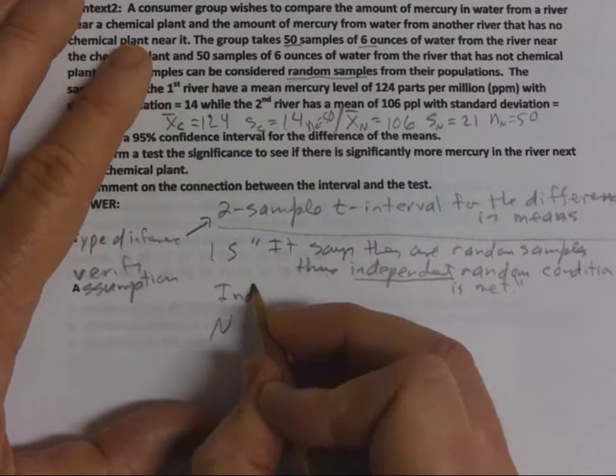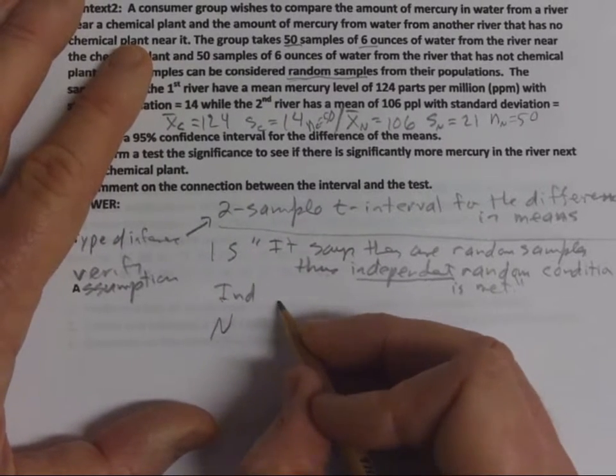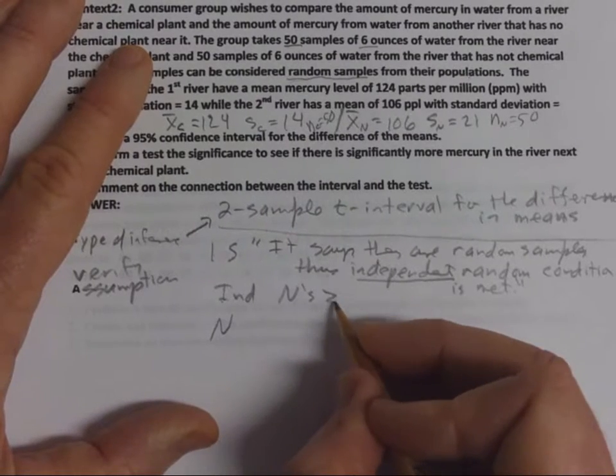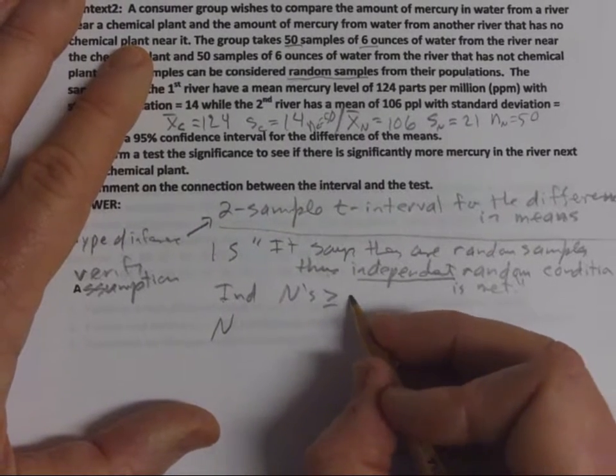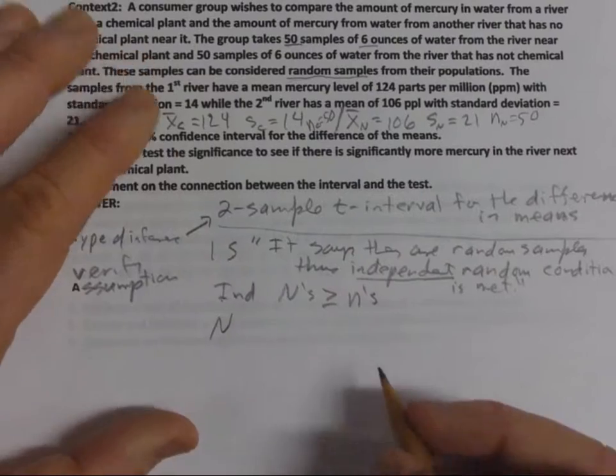Then this aspect of the word is our population sizes. There's two of them. Don't just say n. There's two of them, greater than or equal to 10 times our sample sizes.